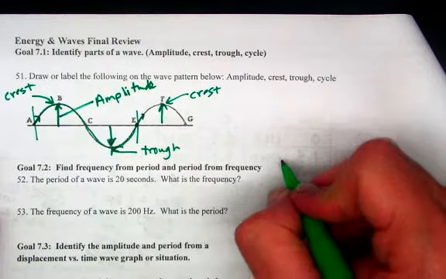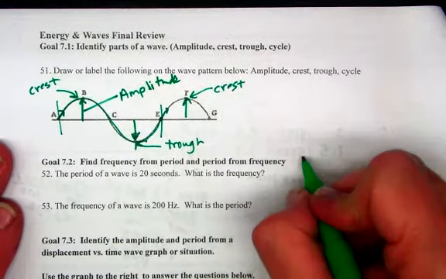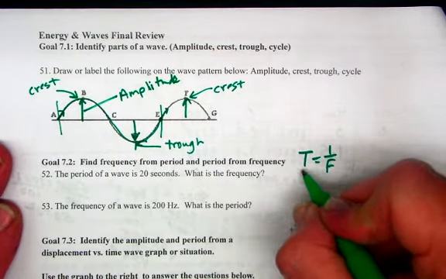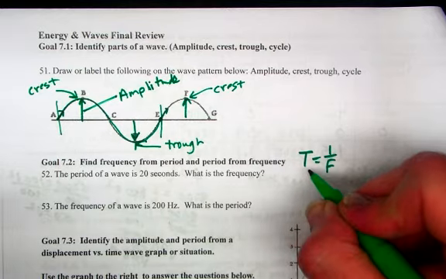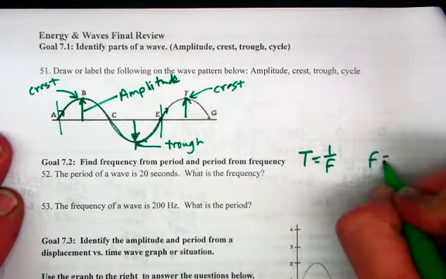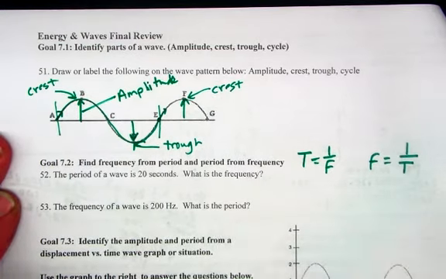The next goal is to find frequency from period and period from frequency. So for the period, the formula is 1 over frequency. Period is the time it takes for one wave or one cycle to happen. Frequency is basically how often they happen. And the formula for that would be 1 over period.